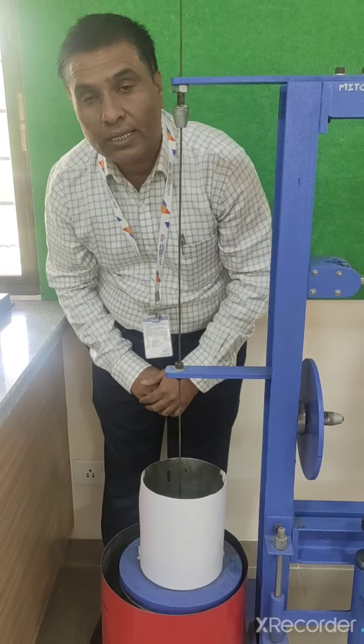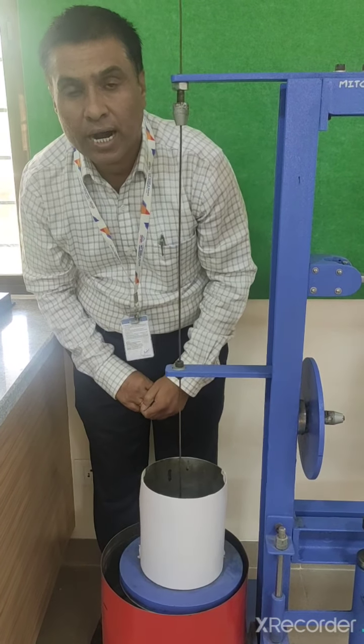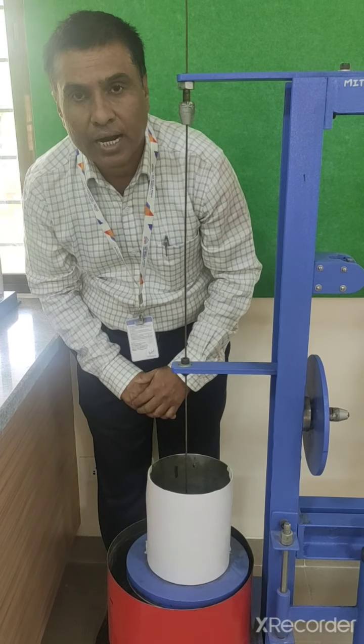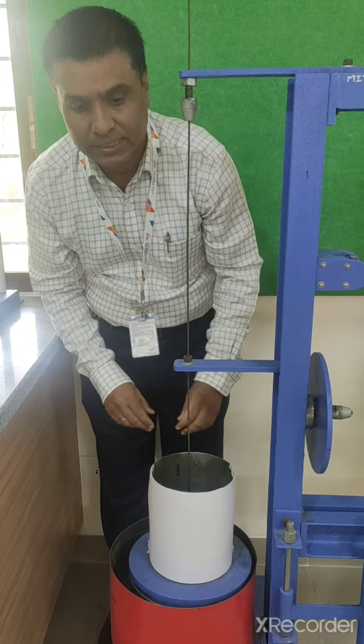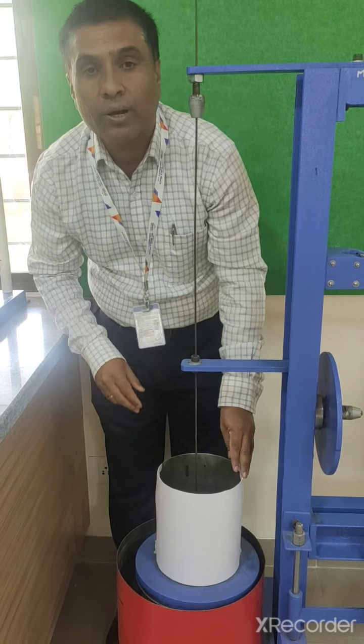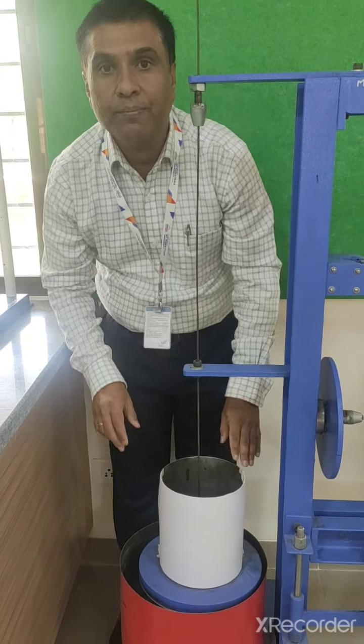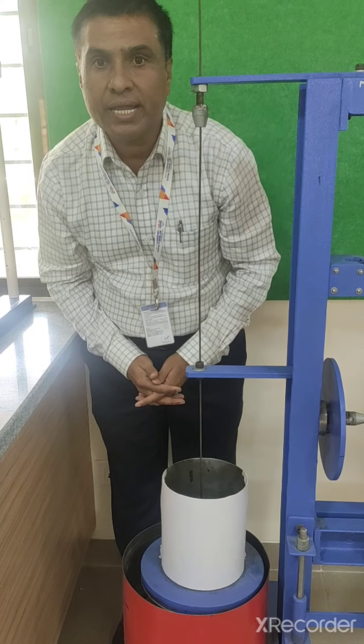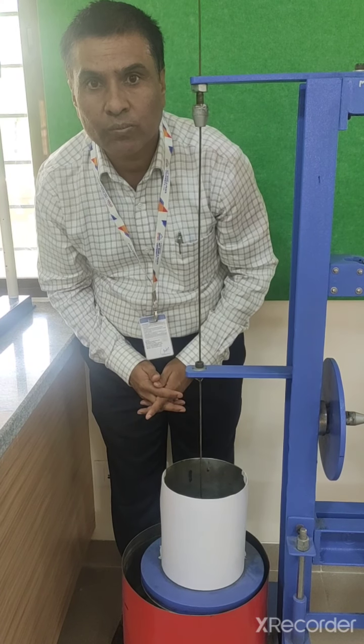There are another two types of vibration: undamped vibration and damped vibration. What do we mean by undamped and damped vibration? Damped means we are providing some external resistance against the motion of the body.